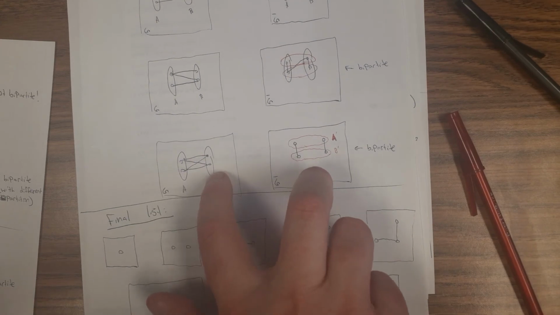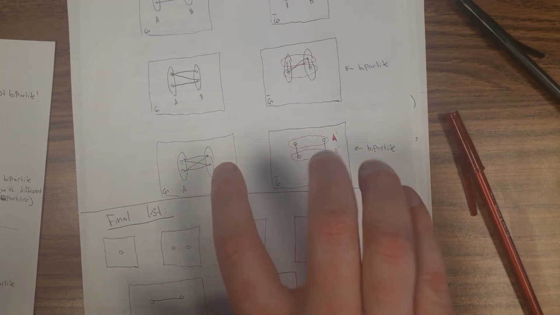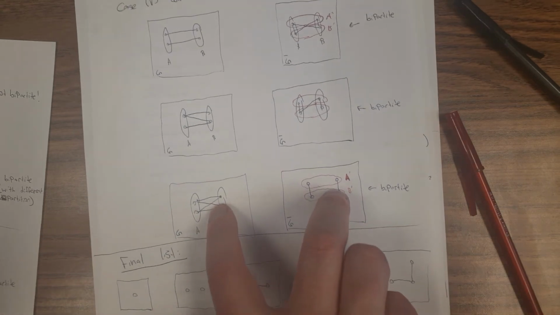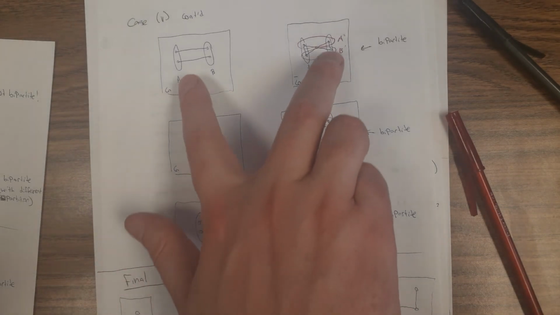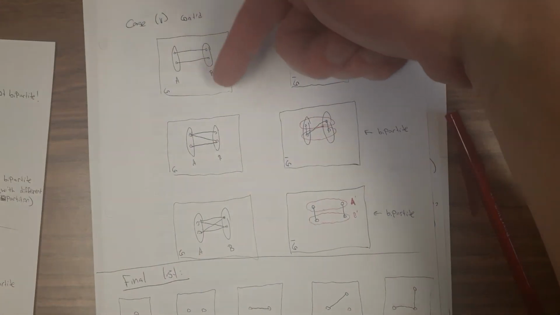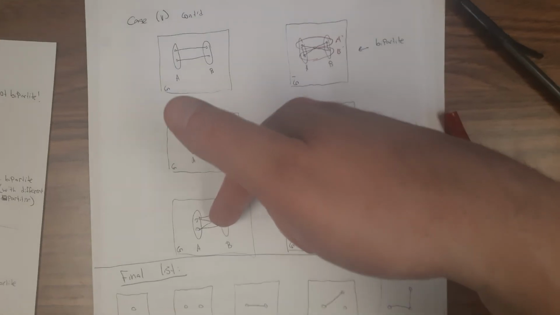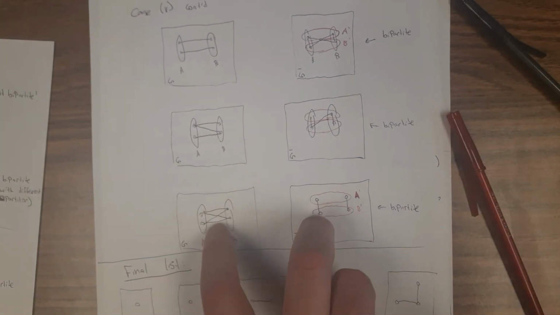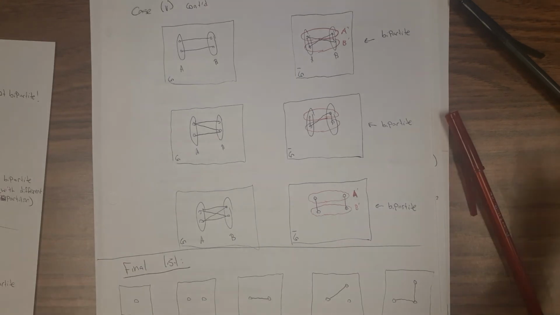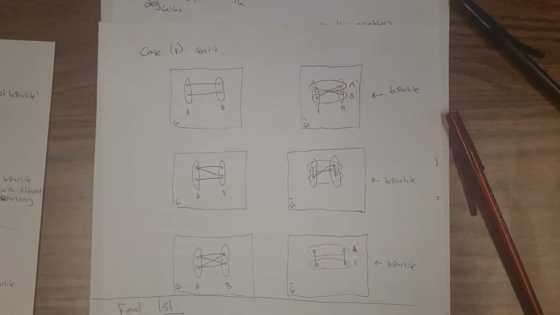So this worked, but let me point out that we already covered this. This pair of graphs is the same as this pair of graphs up here, right? This one is isomorphic to this one, and this one is isomorphic to this one. So even though this worked, we don't really need to put it on the list if we're already putting this on the list.